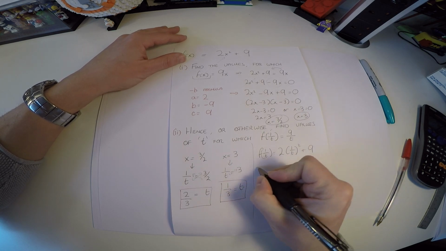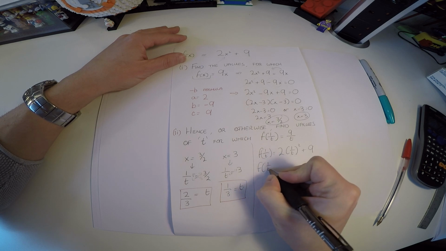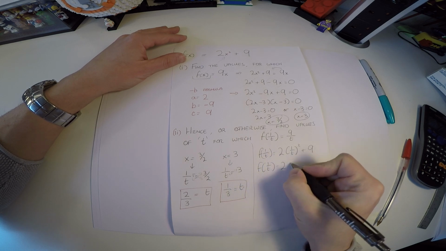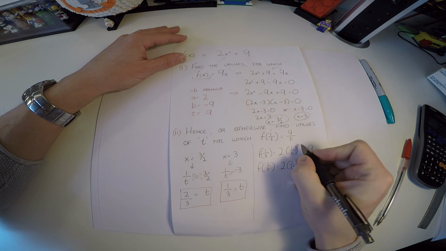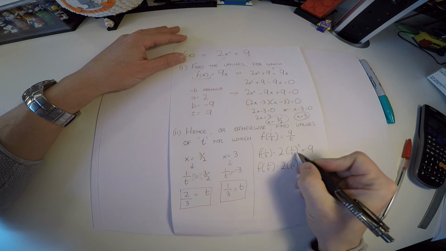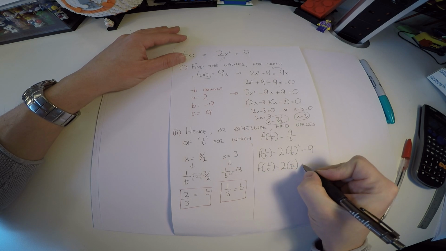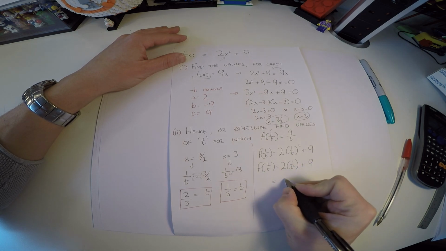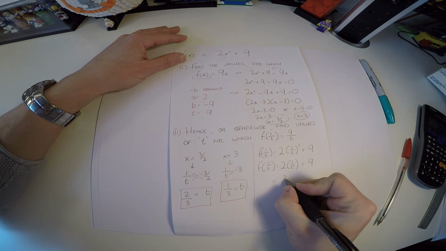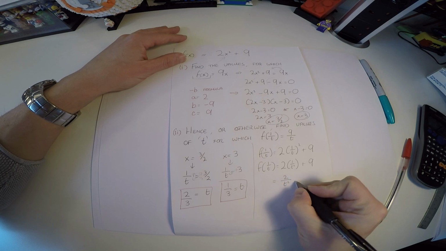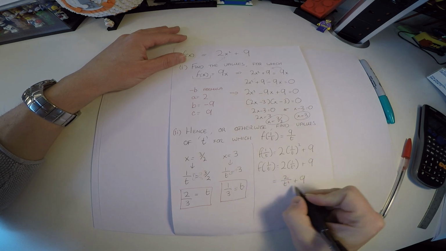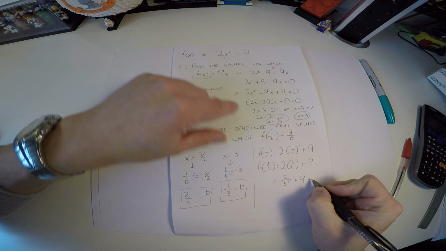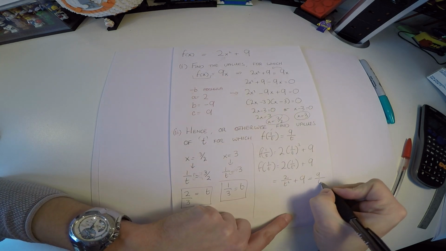Well, 1 over t squared, it's still 2 times this stuff. 1 squared and t squared, that's 1 over t squared, because by the rules of powers, the 2 comes in and affects both. But of course, 1 squared is just 1, plus 9. And that gives me 2 times 1, which is 2, over t squared, plus 9. But of course, now set that equal to 9 over t.